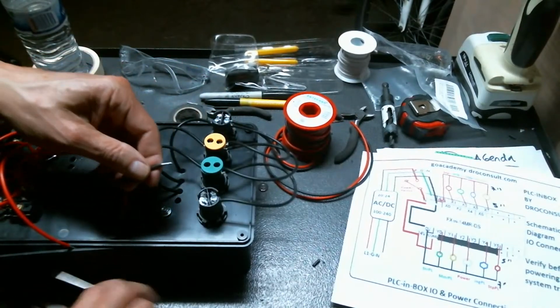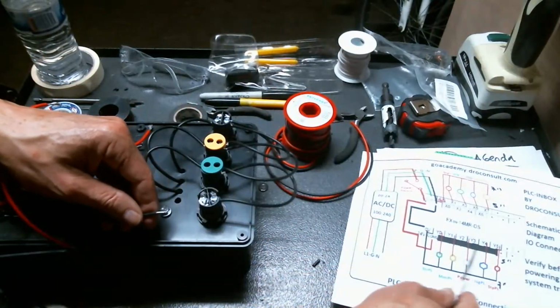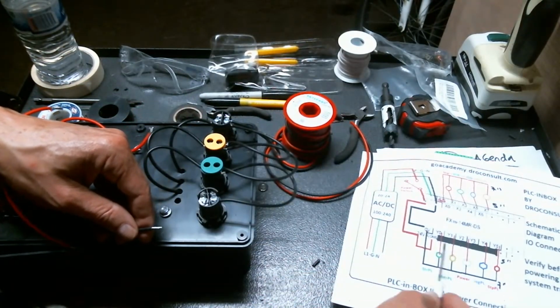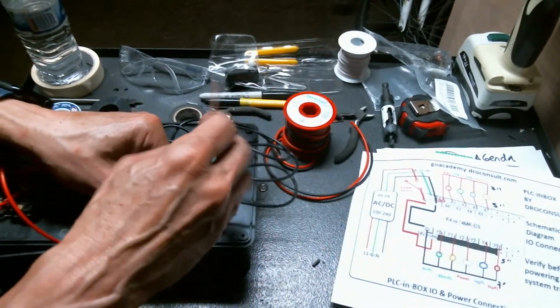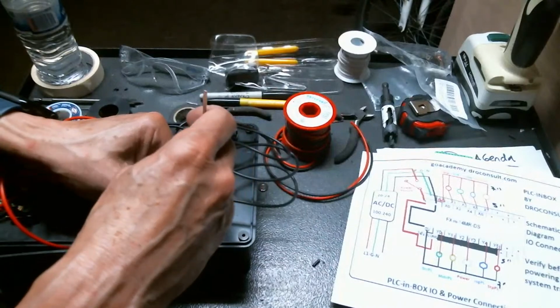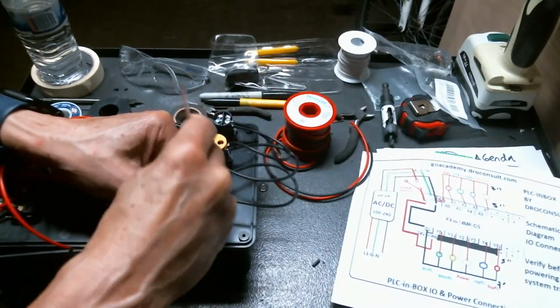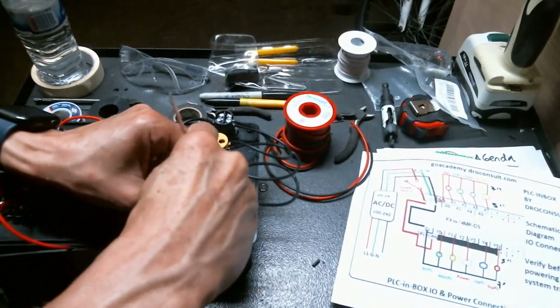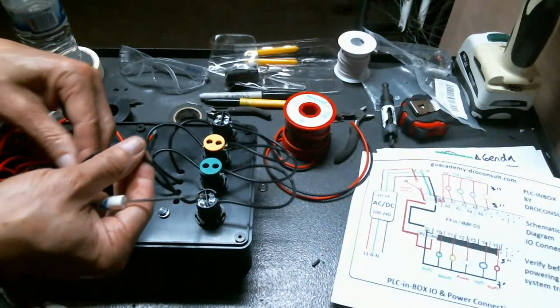Okay, so I am connecting these wires right here, the wires that are gonna connect to the terminals of the controller, output controller to output wire terminals. Very nice. So we got that taken care of.